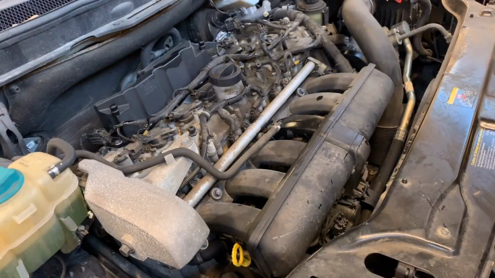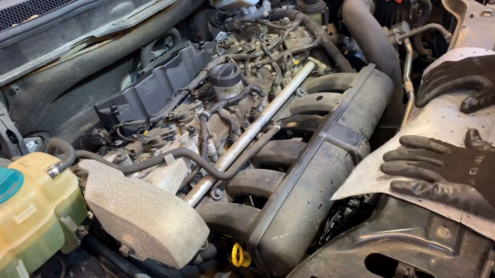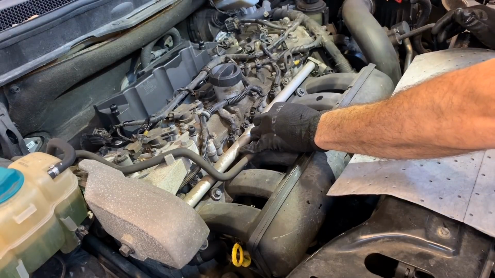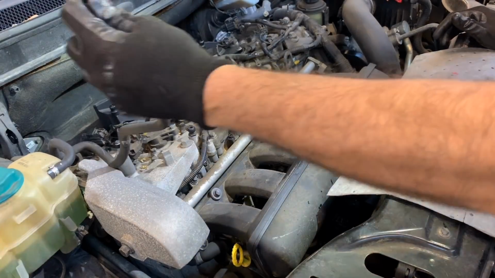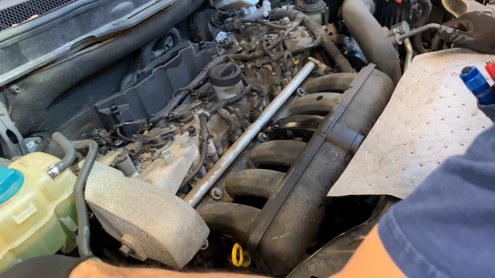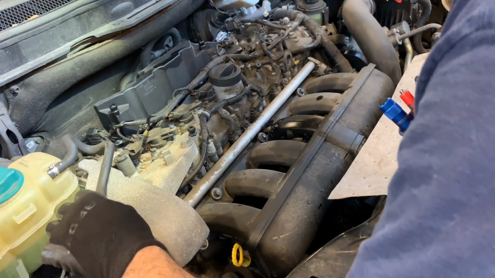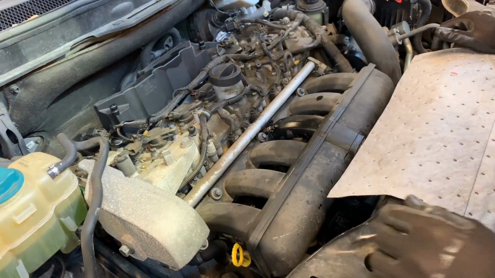Oops. Put the racks in here. I'm gonna put a bigger blanket here so I don't lean on that. And that is just from the reservoir itself, which I think should be replaced.